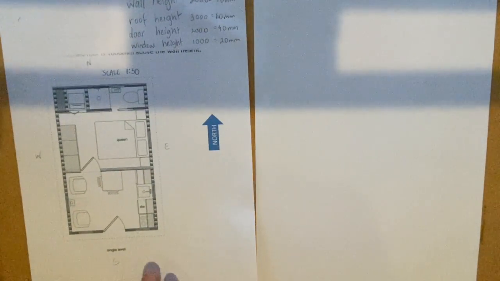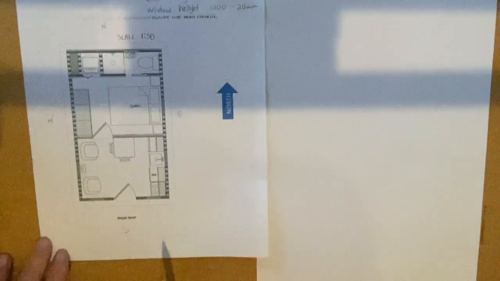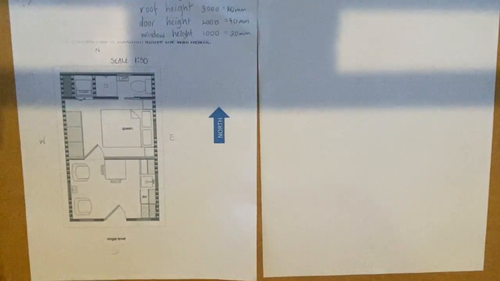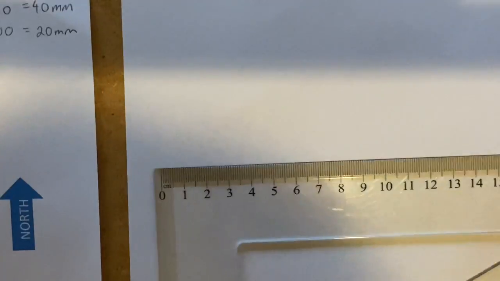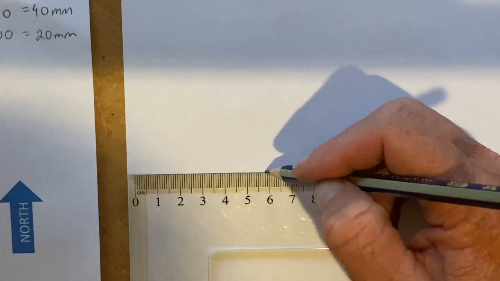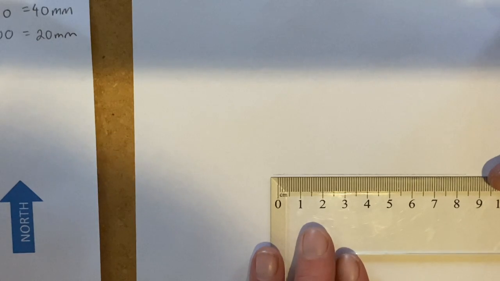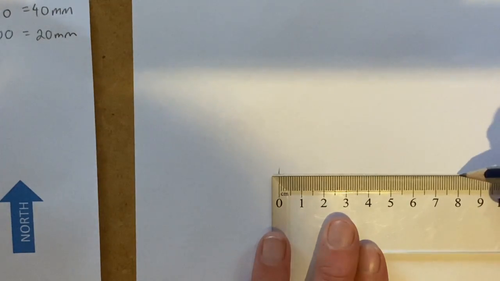What we need to do is just draw a rectangle that represents looking at this house from the south. So that's 80 mil. I'm now going to rule across the page a nice straight line for the base of the elevation and measure the 80 millimeters like that.